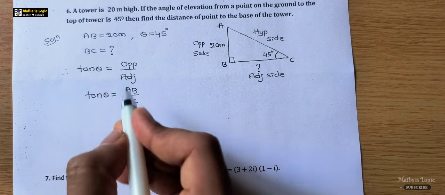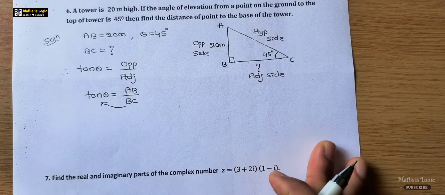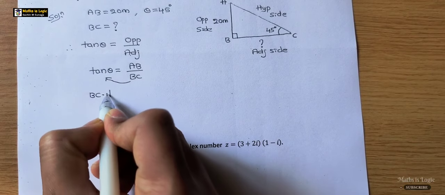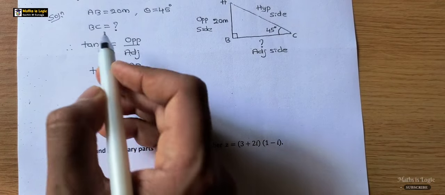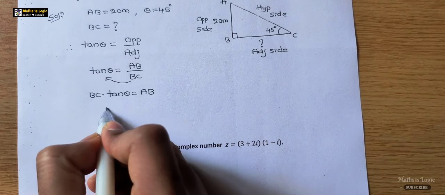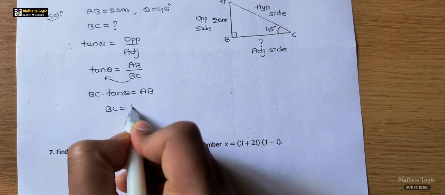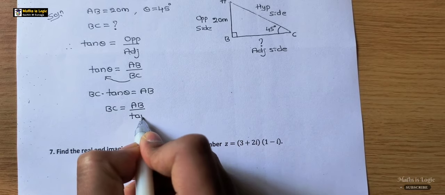We need the BC distance, therefore do the cross multiplication. BC into tan theta is equal to AB. We only need the BC value, therefore BC is equal to AB divided by tan theta, because of the multiplication sign, tan theta comes in the denominator.